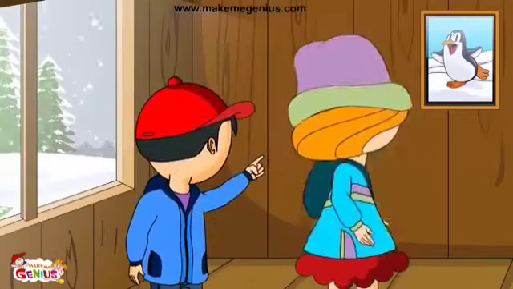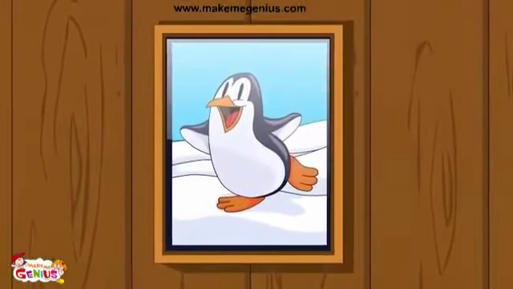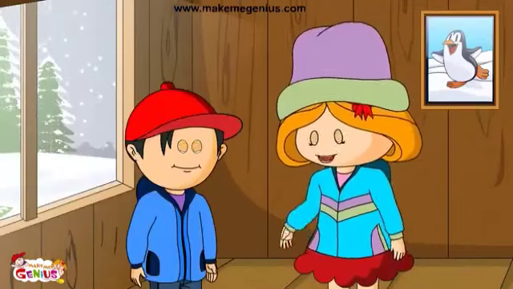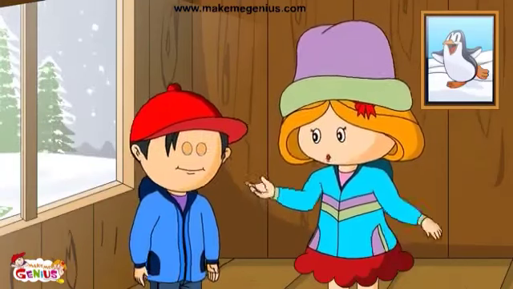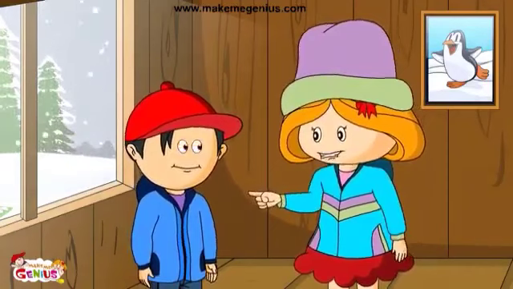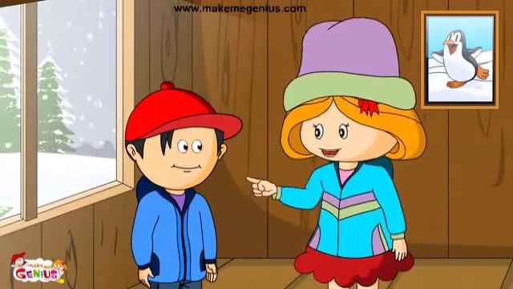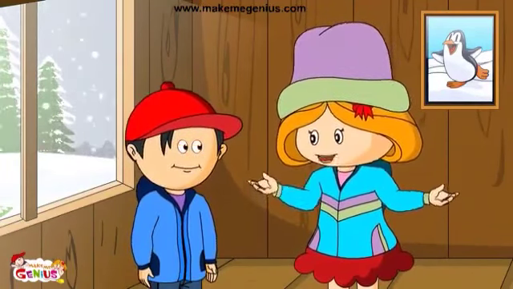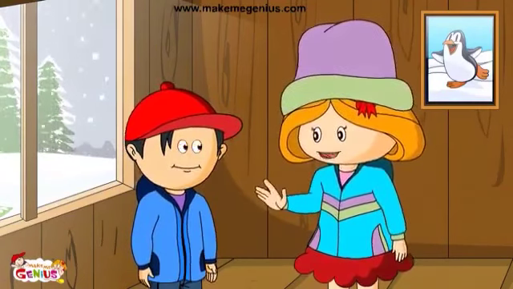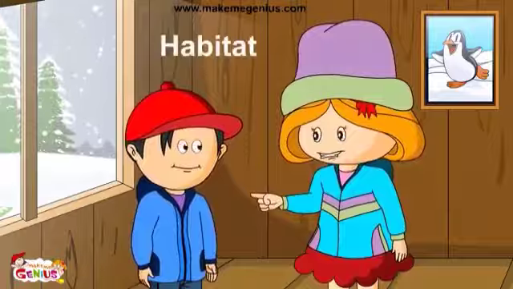But look at this penguin. It is not wearing any jacket. How does it adapt in such a cold weather on the ice glaciers? A genius question. Penguins do not need to wear jackets. Ice glaciers are their natural home. Animal bodies are adapted to their natural homes. The natural homes of animals are called habitats.